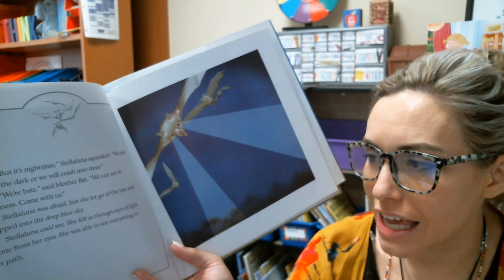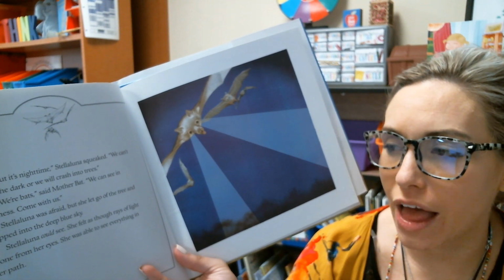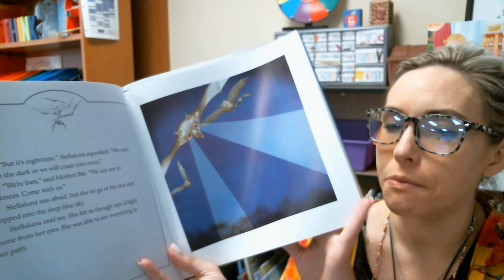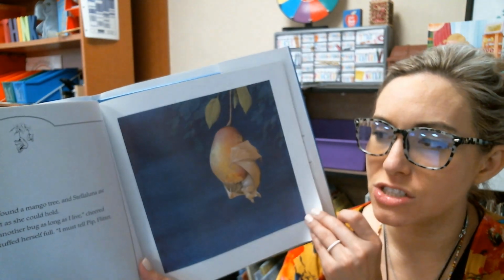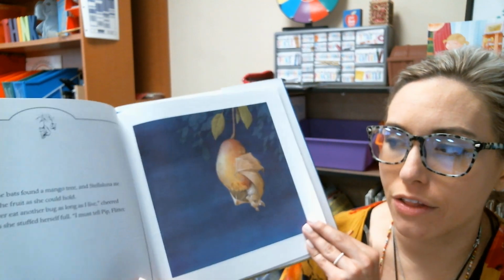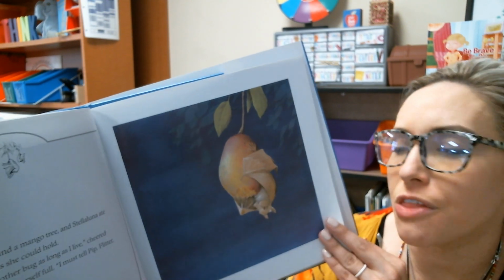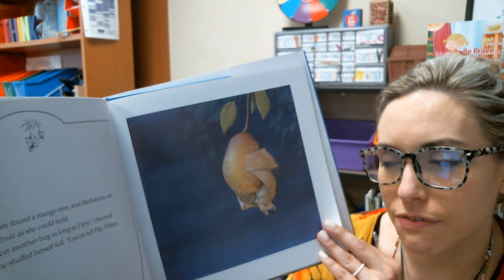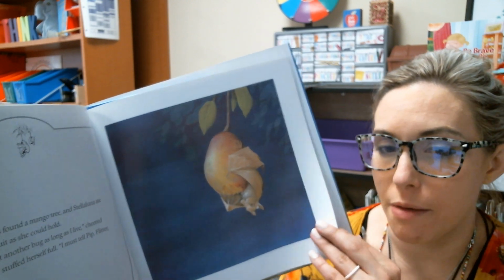Stellaluna could see. She felt as though rays of light shone from her eyes. She was able to see everything in her path. Soon the bats managed to find a mango tree, and Stellaluna ate as much fruit as she could hold. "I'll never eat another bug as long as I live," cheered Stellaluna as she stuffed herself full. "I must tell Pip, Flitter, and Flap."